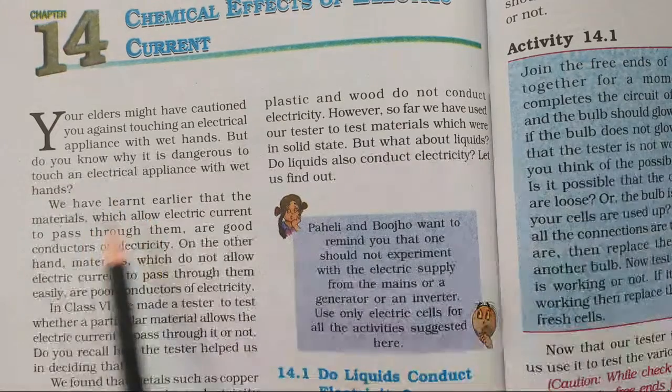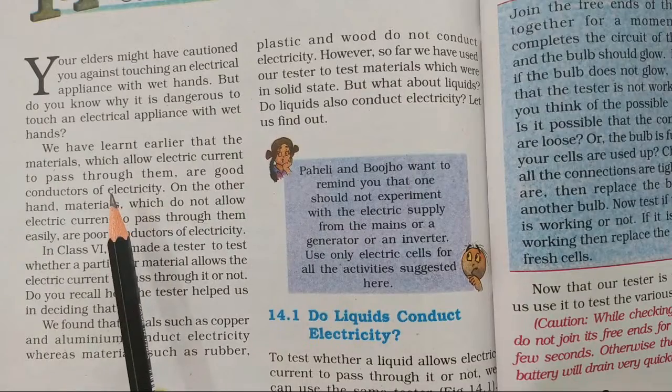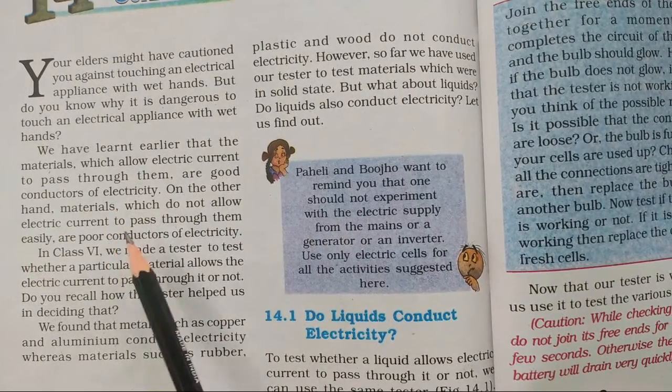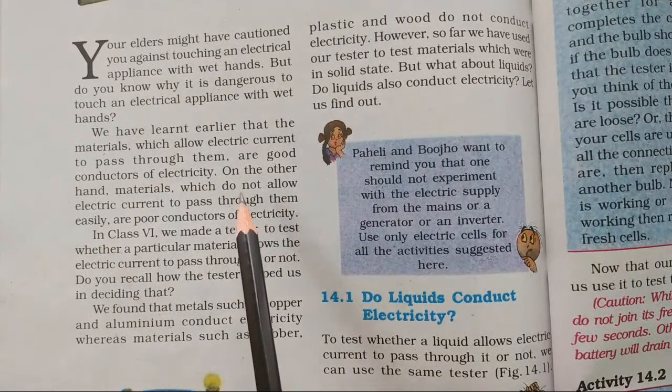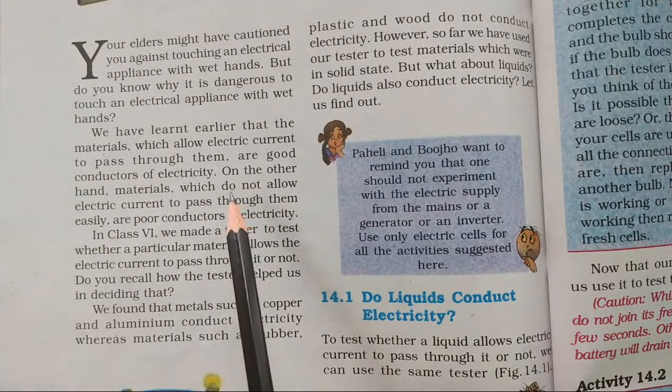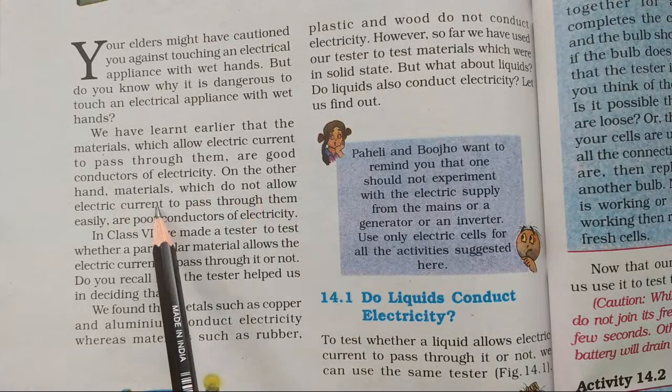We have learned that the materials which allow electric current to pass are called good conductors. So which materials are good conductors of electricity? You know that metals are good electrical conductors. On the other hand, there are materials which do not allow electricity. You have done this earlier.